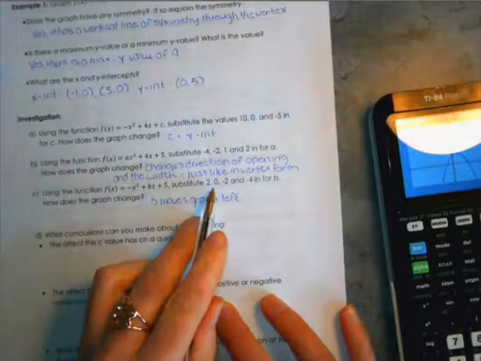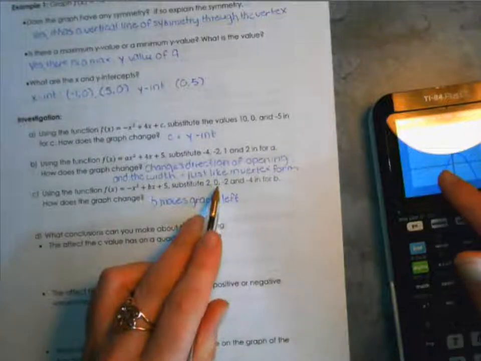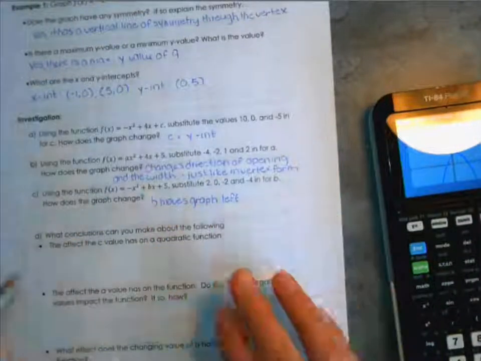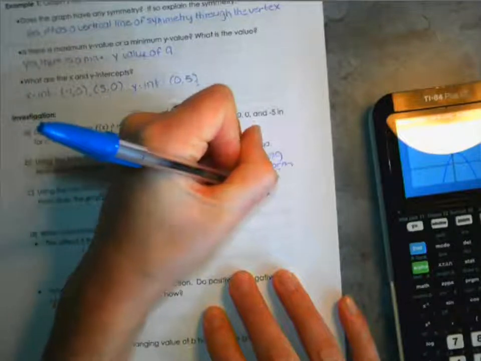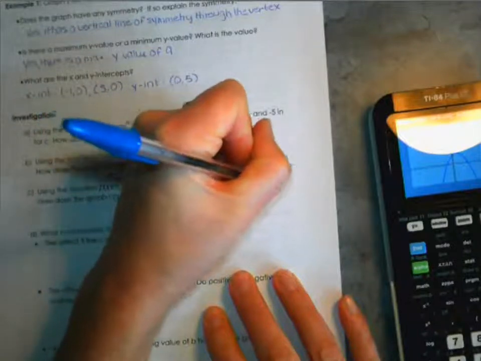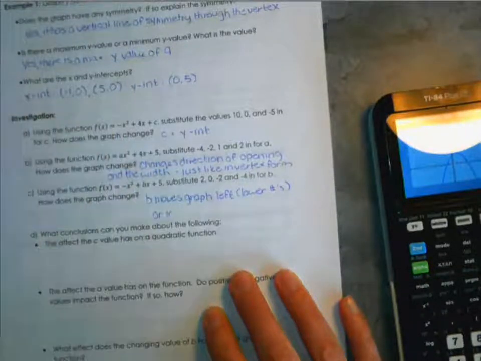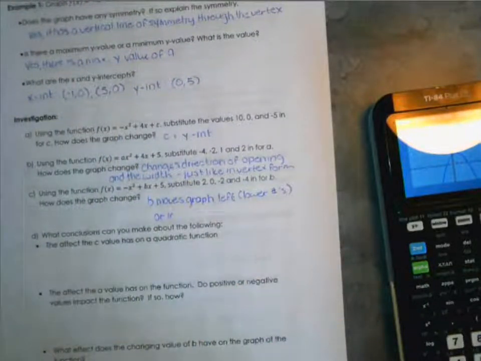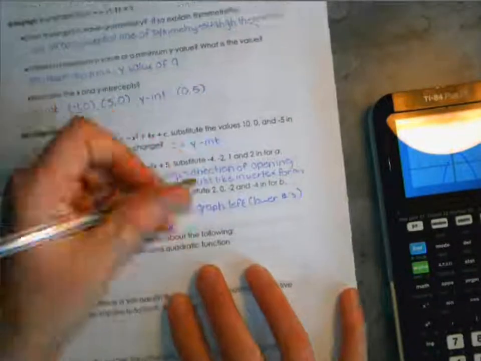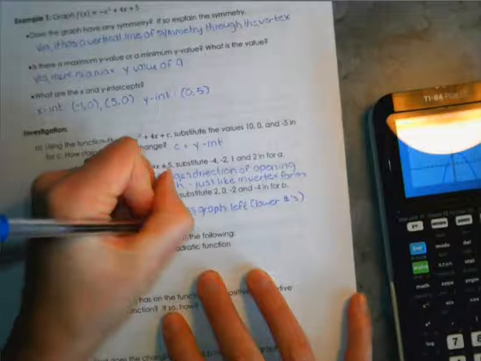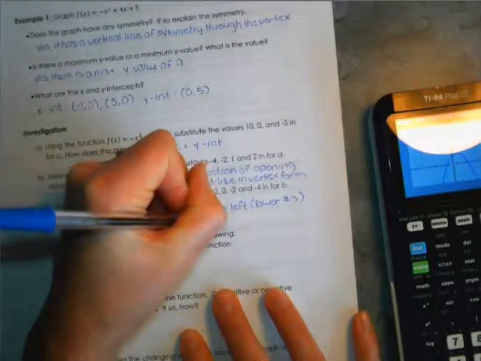And so let me just think about that. So 0 was further to the left. So basically as you go down, so lower numbers, or right. Oops. Jumping ahead in my writing. Okay, so it moves left if you have lower numbers, or right for higher numbers.